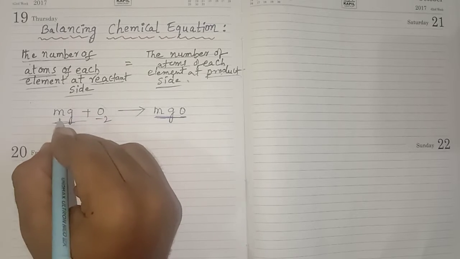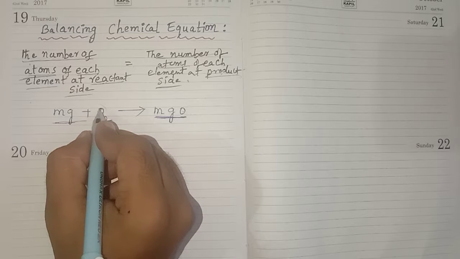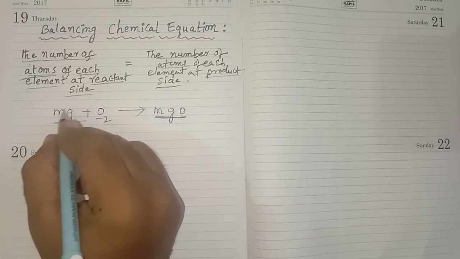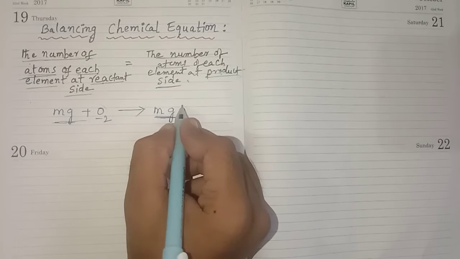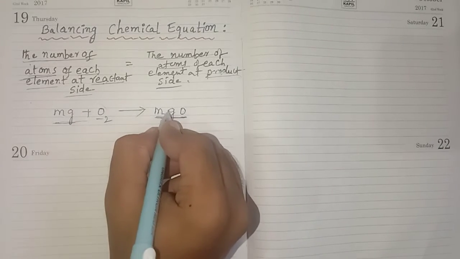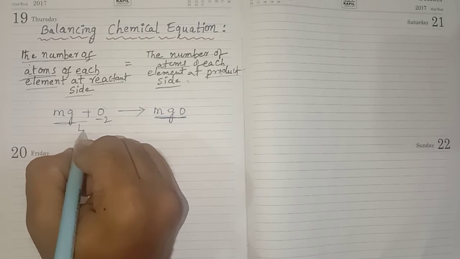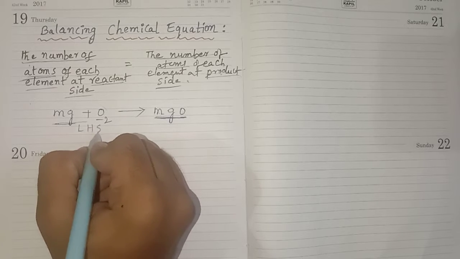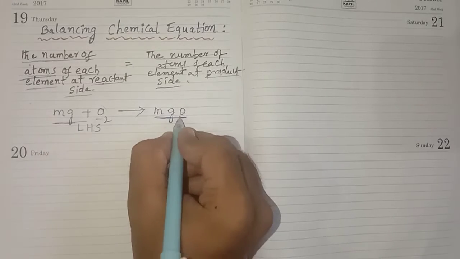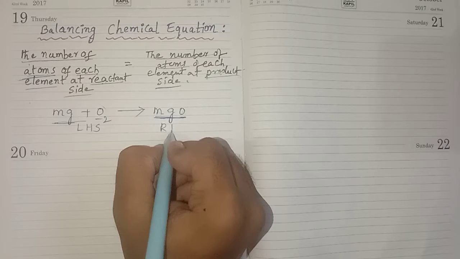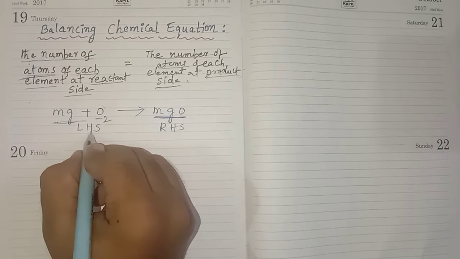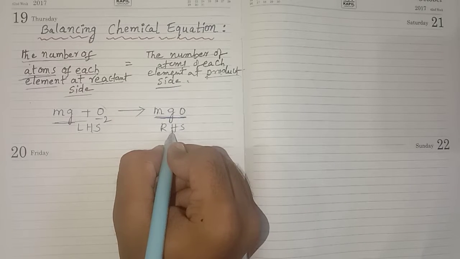Now remember, to understand this one, let us assume this is the left hand side. If you observe, this is your left side and this is your right side. So this becomes LHS, the left hand side, and this is RHS, the right hand side.